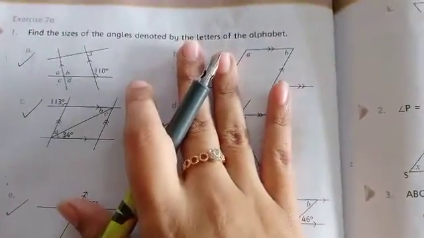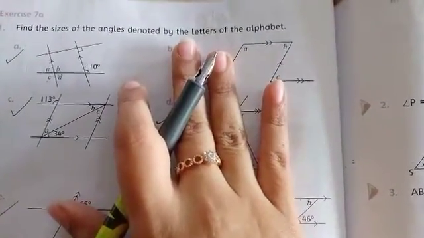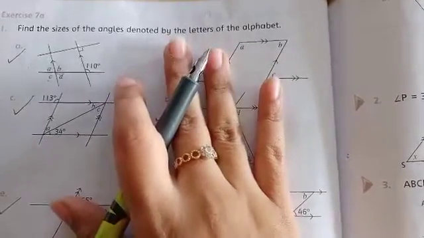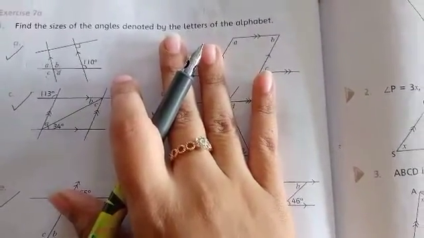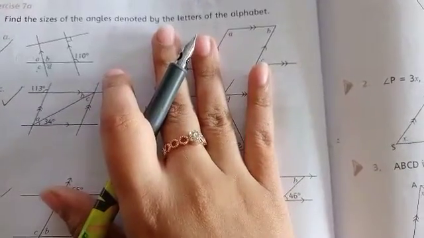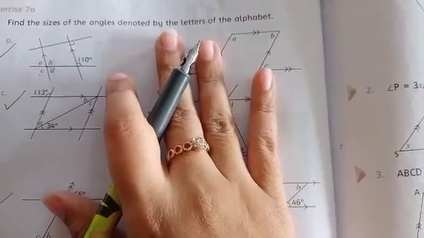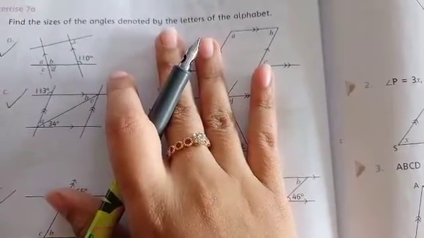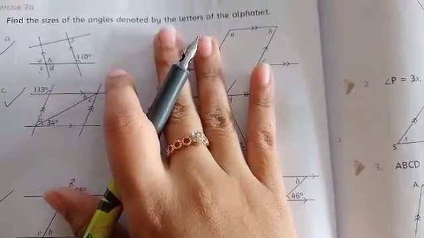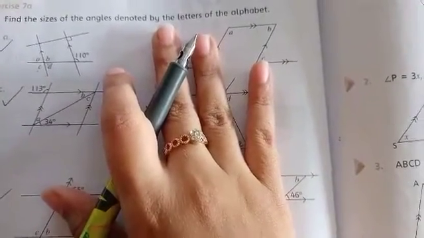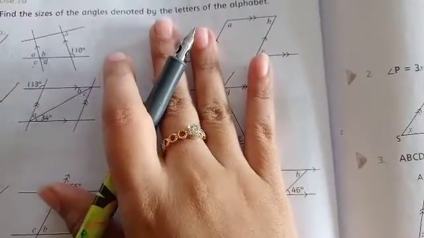We are starting with exercise 7a. In the previous lecture I did with you parallel lines and its properties. We did corresponding angles, interior angles, alternate angles and vertically opposite angles. I hope you practice them a lot and you are quite aware of those properties and how you will find out or identify those angles on the parallel line.